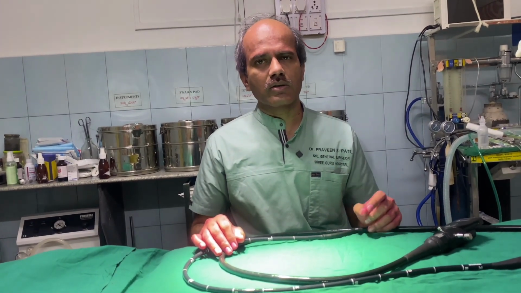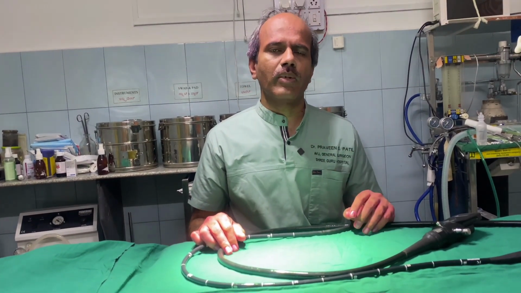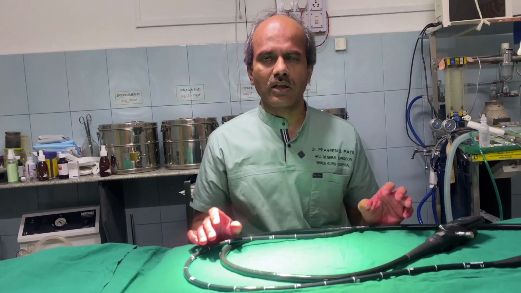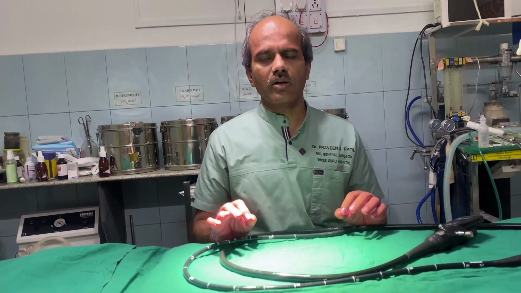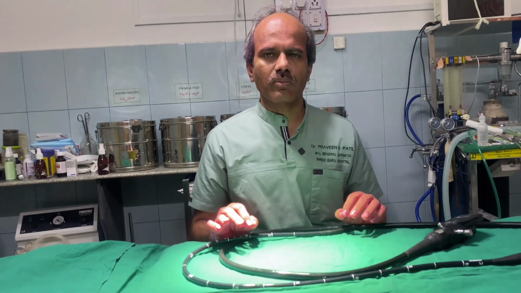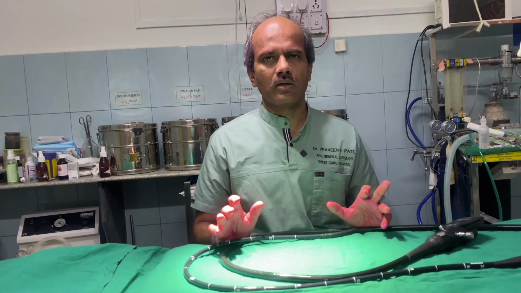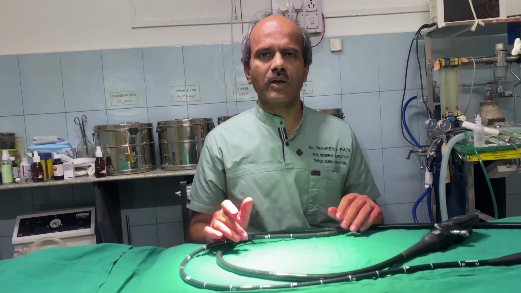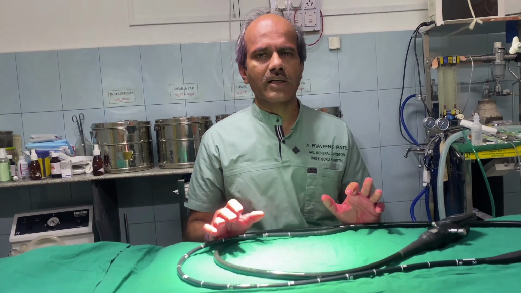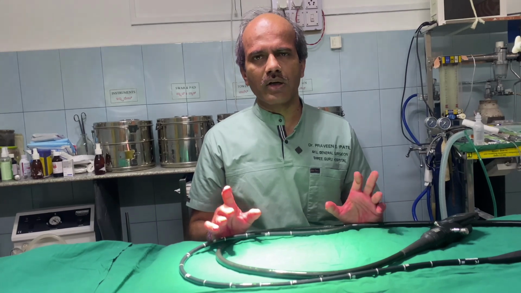Vomiting without any cause, where we couldn't trace the cause by other clinical examination and investigations, or repeated vomiting, your doctor may indicate upper GI endoscopy. And hematemesis, that is vomiting of blood, like varices bleeding, ulcer bleeding, or severe gastritis bleeding. That has to be ruled out only by the upper GI endoscopy.